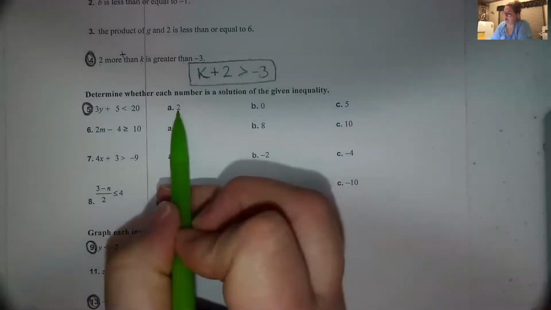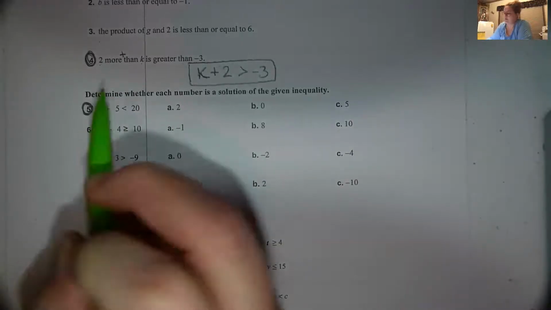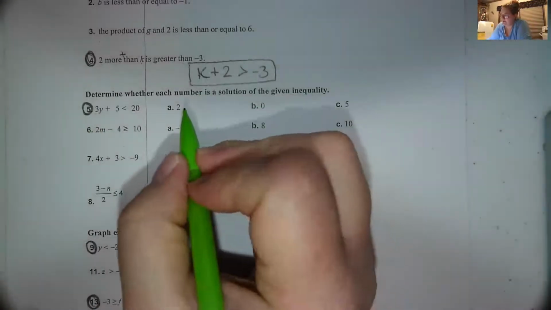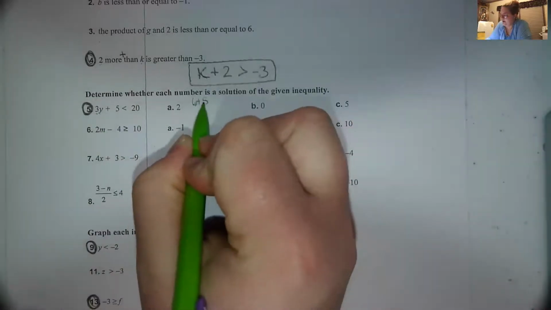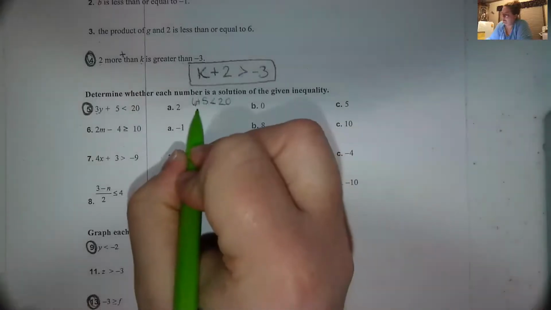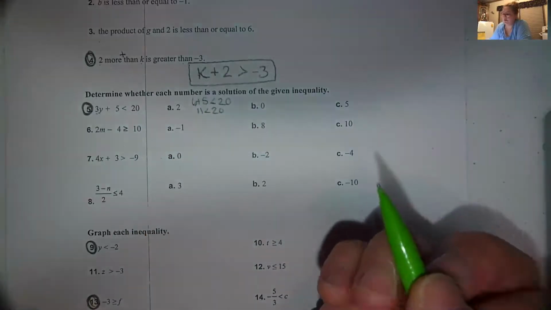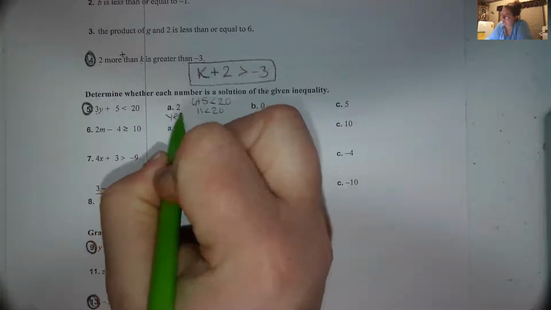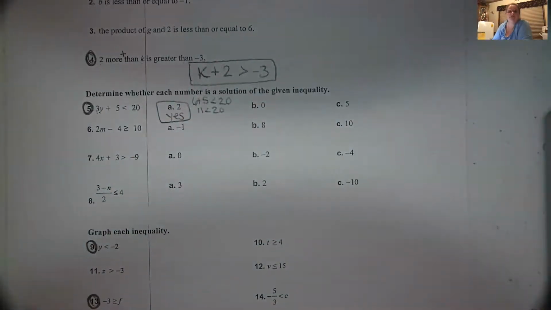So if you're plugging in 3 times 2, that's 6, so I have 6 plus 5. Is 6 plus 5 less than 20? Well, 6 plus 5 is 11. Is that less than 20? Yes. So A is yes. If it makes sense, put yes. If it doesn't, put no.